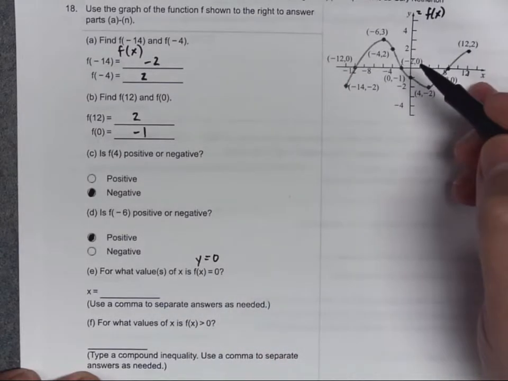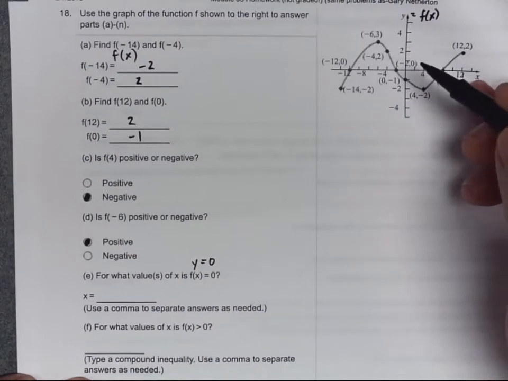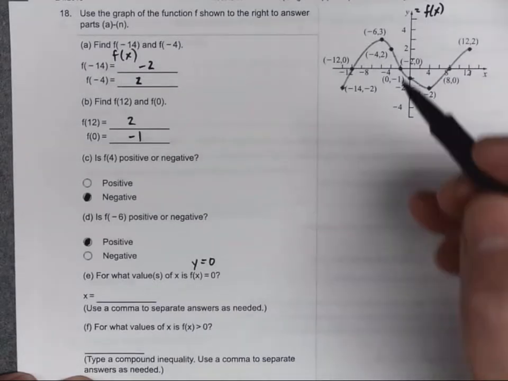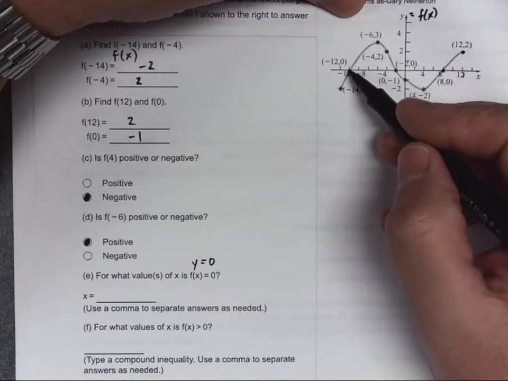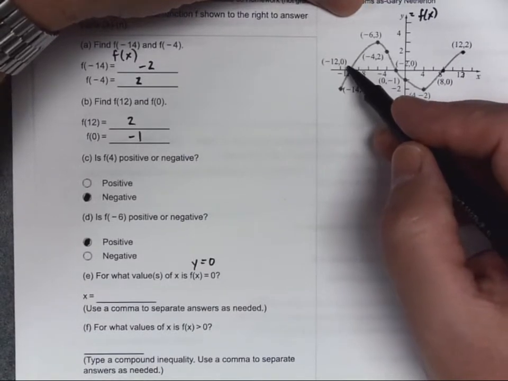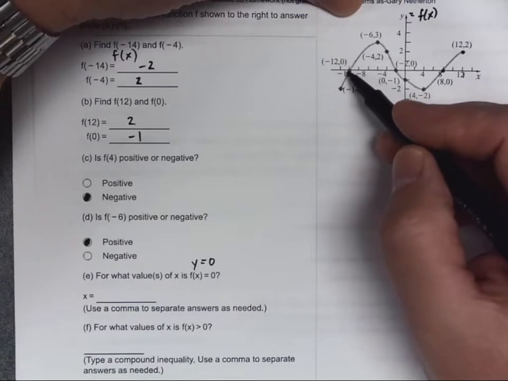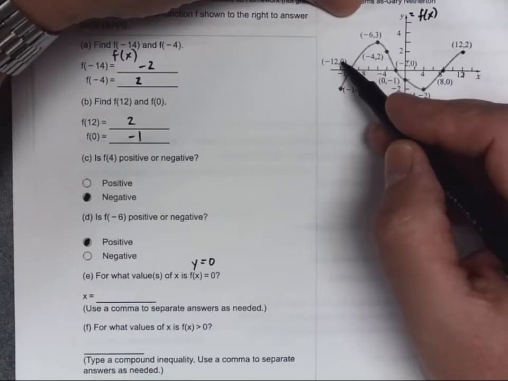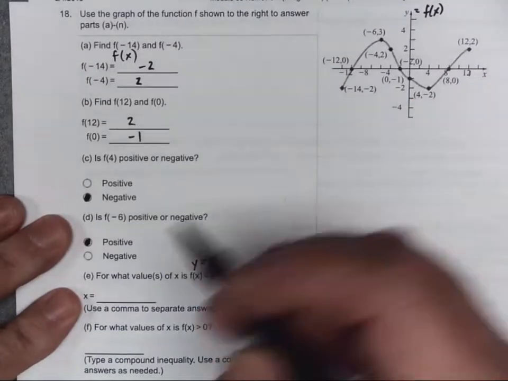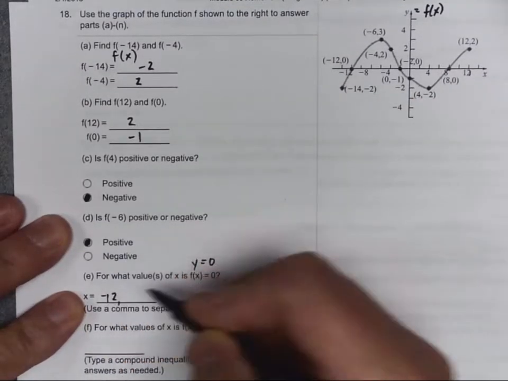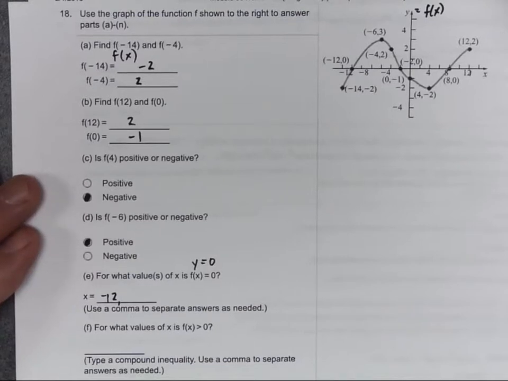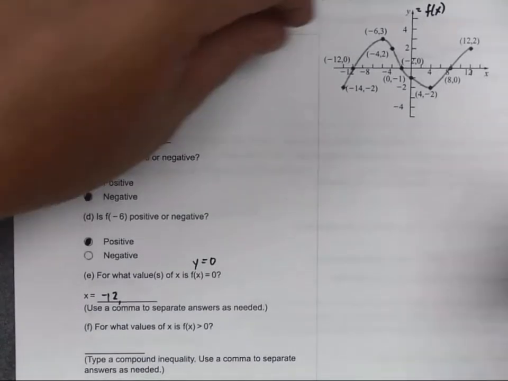So I go to my graph and I go find the point, and there could be more than one point where the function is 0, or really where the value of y is 0. Actually, here's the first one, right? This point right here, -12, 0. Y is 0, which means my function is 0. What's the value of x when the function is 0? It's -12. So I would put a -12 here. But I have to check, there might be more points where the function is 0.